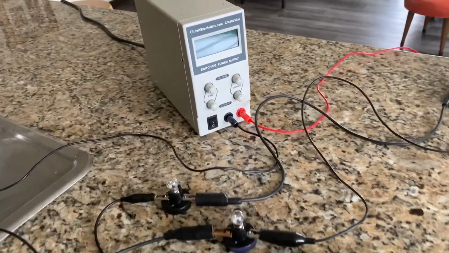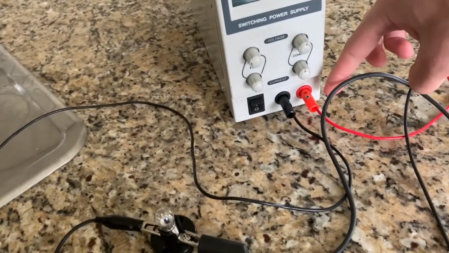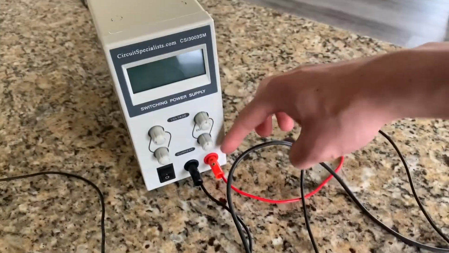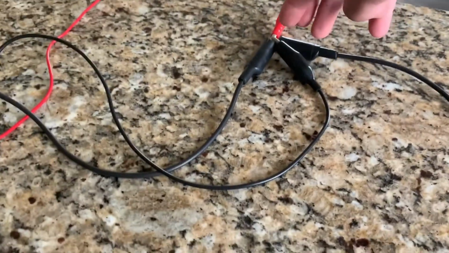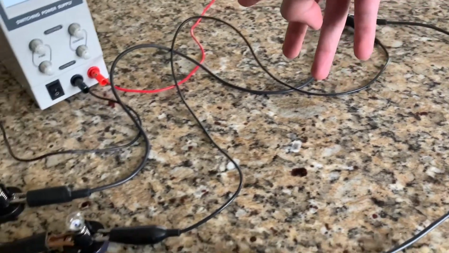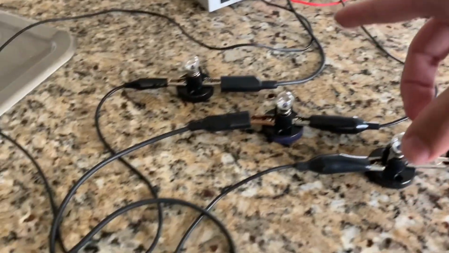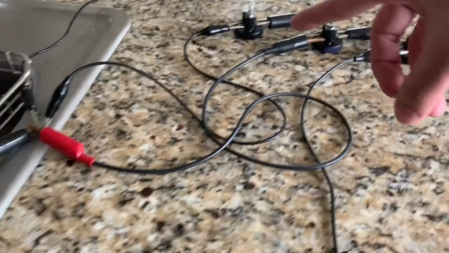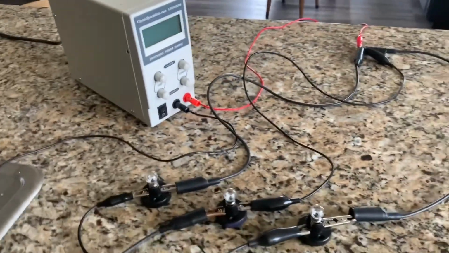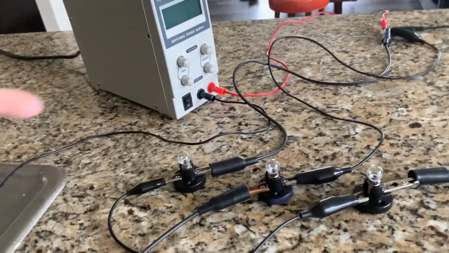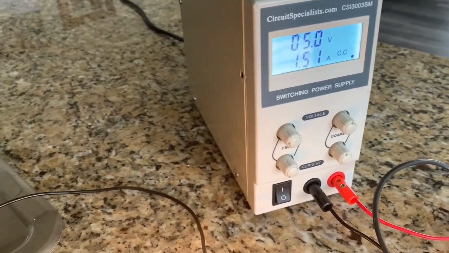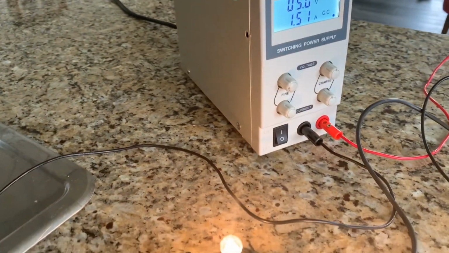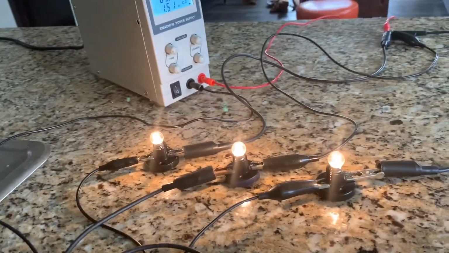Okay, set up here is a parallel circuit. So I'm going to follow the path of the current. The current's going to come from here, follow this red cord, and then split between these three paths. Then they go into the light bulbs, and the charges will leave the light bulbs, connect back up, and go back into the power source. So let's switch this on and see how bright it is. All right, pretty bright. And we have 4.9, about 5 volts, and 1.51 amps of current. That's pretty bright.